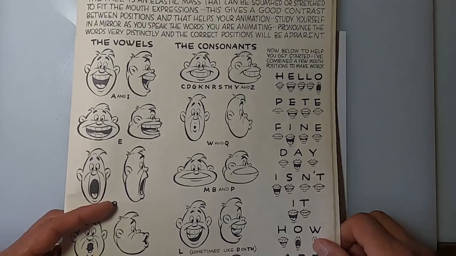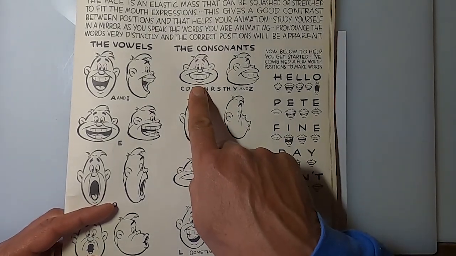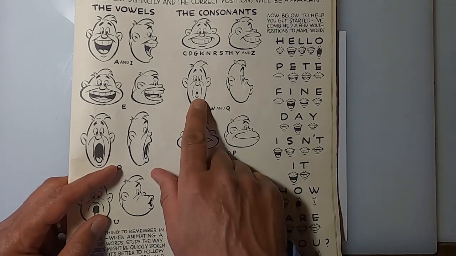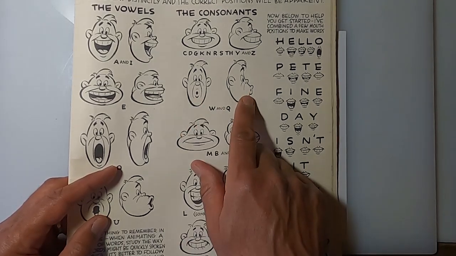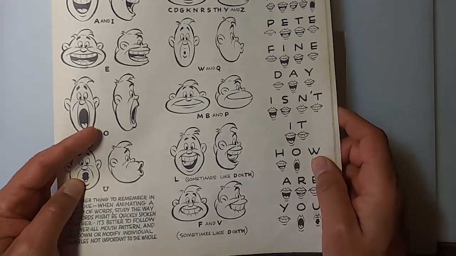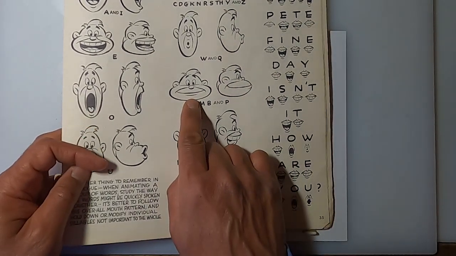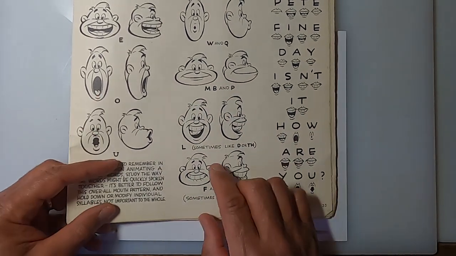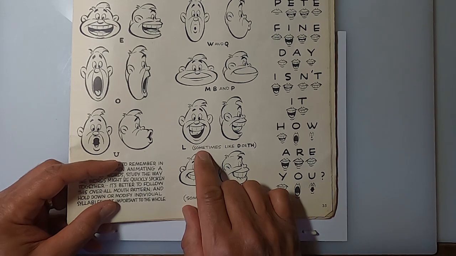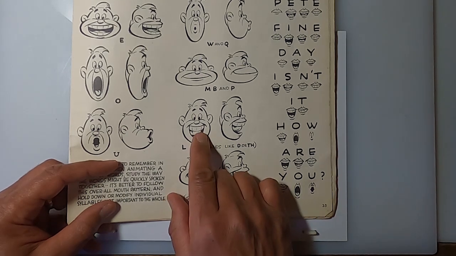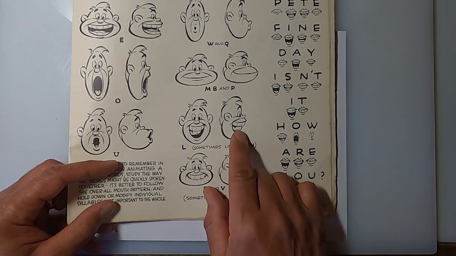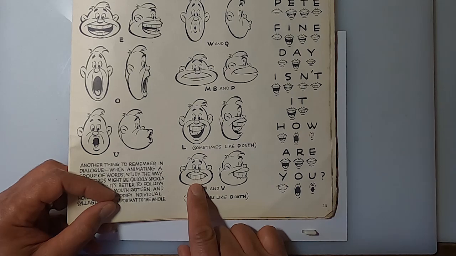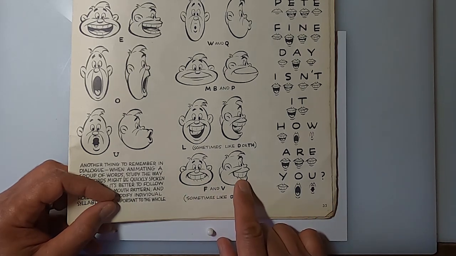For consonants, usually we see teeth. For W and Q, we do this mouth here because it's W or Q. Closed mouth for M, B, and P is like this, wide smile. These are very exaggerated, like I said. And for L, or for D and TH, we open the mouth, show the top teeth, and show the tongue behind the top teeth. And for F and V, we do this, where the bottom lip is underneath the top teeth, and that's what it looks like from the side.